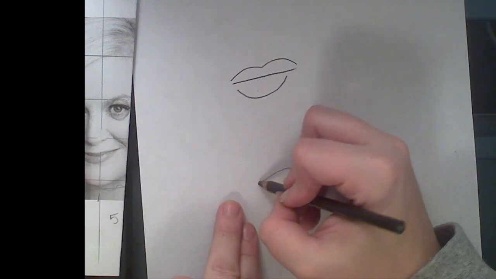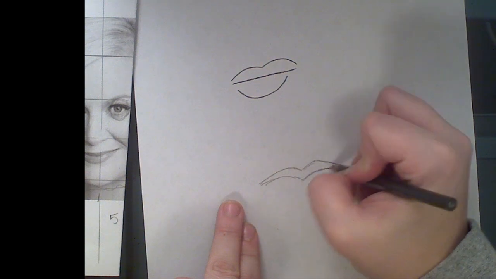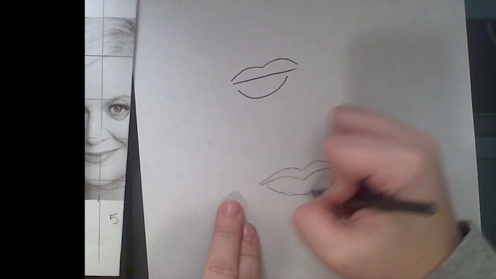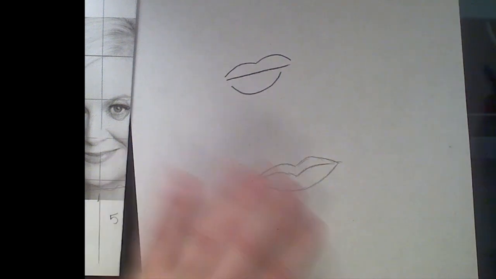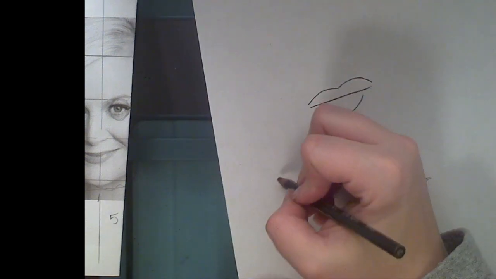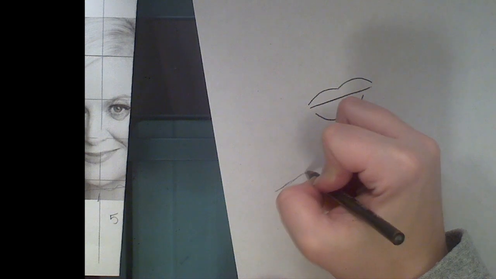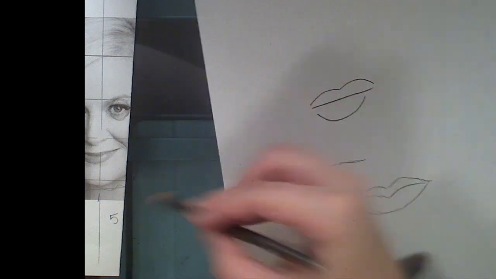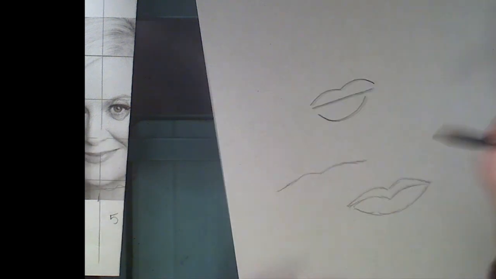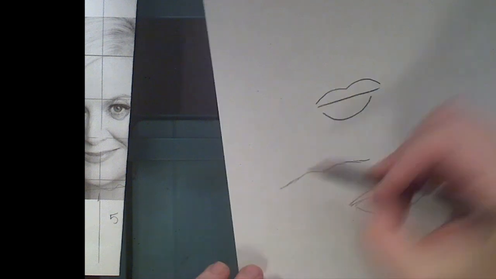You know, are they big? Are they small? Okay, so the more you look at your picture and actually look and see what direction your lips are going in, direction the lines are going in, you're going to be able to get a more accurate picture.